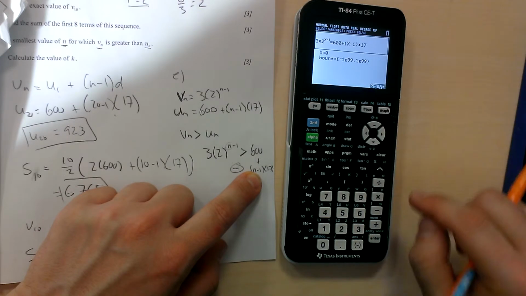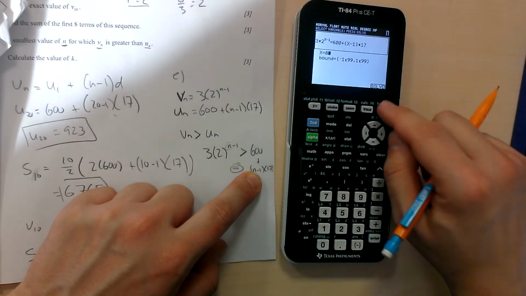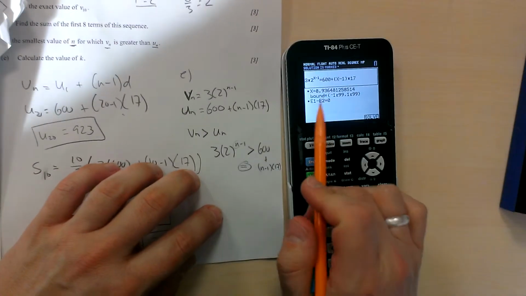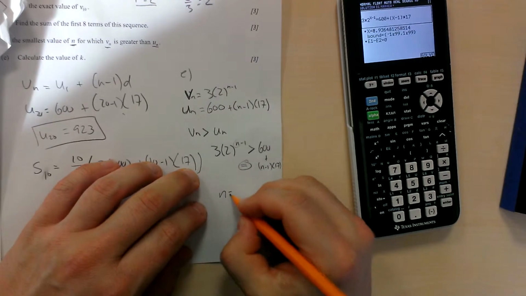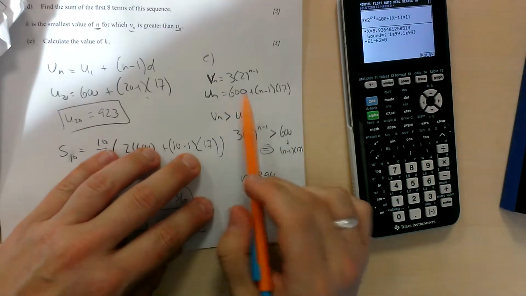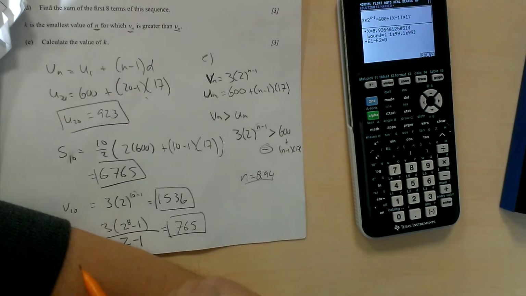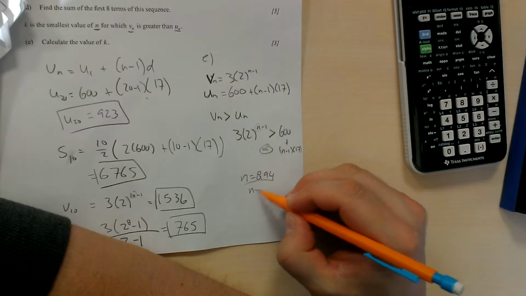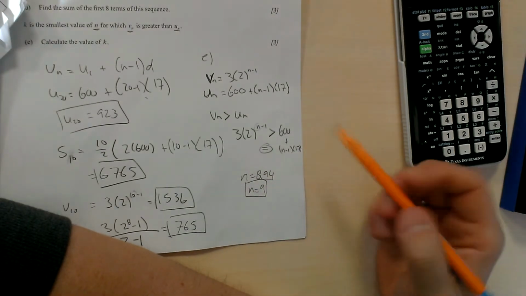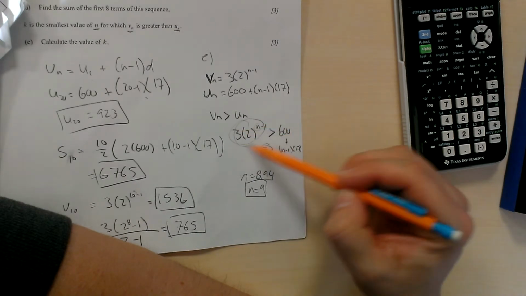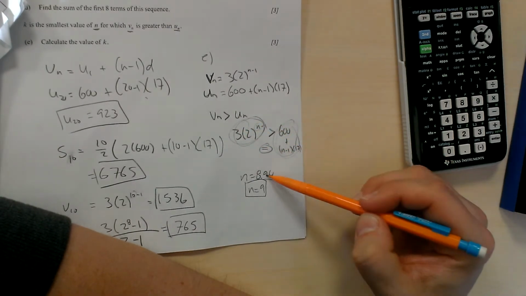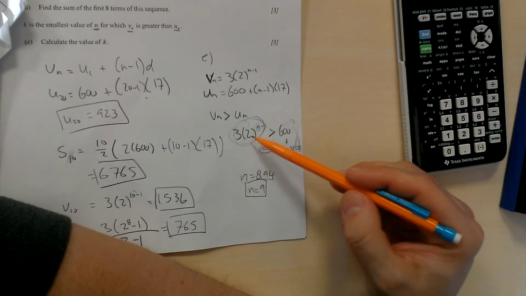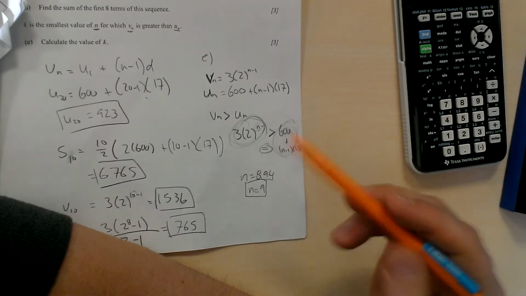So I hit OK. It says, give me a guess. I'm not going to guess 0. Let's guess 8. And we find out that it's not 8, but these two are equal to each other when n equals 8.94. So when n equals 8.94, these two terms are equal, but we know we can't have a term 8.94. So the next term would be n equals 9. You have to round up to the nearest whole number, n equals 9. That's the first term where this is going to be bigger than this, because 8.94 is when they're equal, so the next whole number up would be 9.